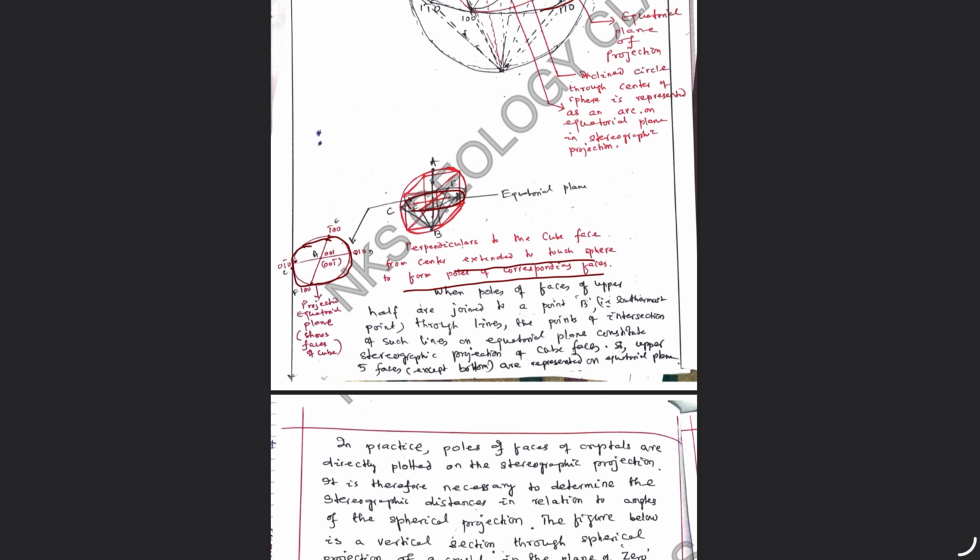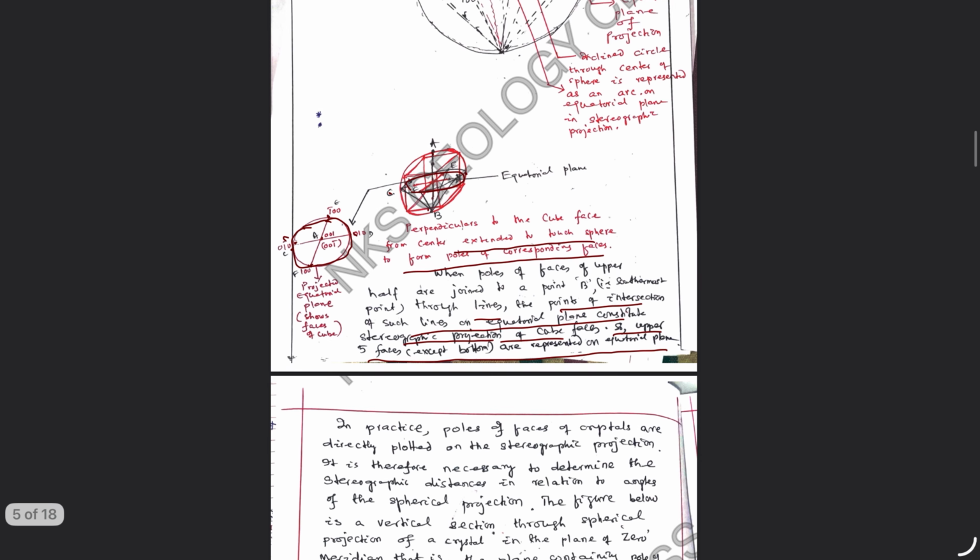When the poles of the faces of the upper half are joined to the point B, the south pole, the southernmost point, through lines, the points of intersection of such lines in the equatorial plane constitute the projection of the concerned cube faces. So the upper 5 faces except the bottom are represented on the equatorial plane. So of the upper 5 faces, the top one is at the center. All the 4 vertical faces occur on the 4 ends of this equatorial plane.